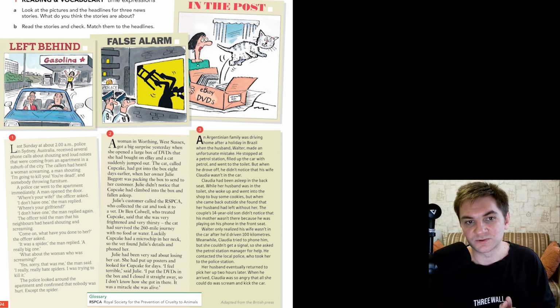The second story's headline is In the Post, because in the story, the woman discovered something in the post, in the box that was delivered to her. The third story's headline is Left Behind, because the woman's disappearance wasn't noticed by her husband and son, so she was left behind. Their attention, something like that. And that's all for the first task. As you see, this one was quite easy.